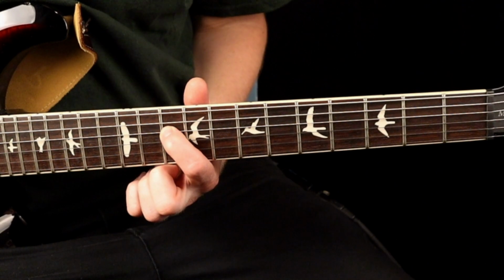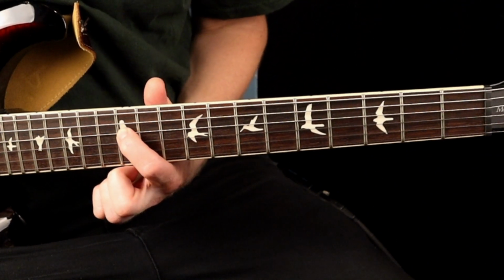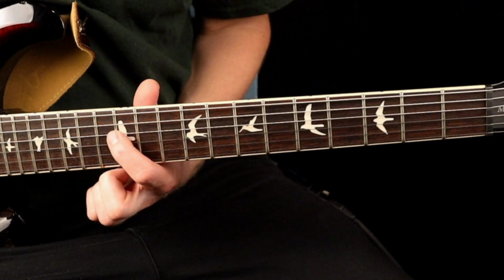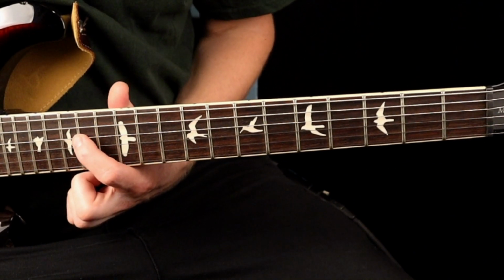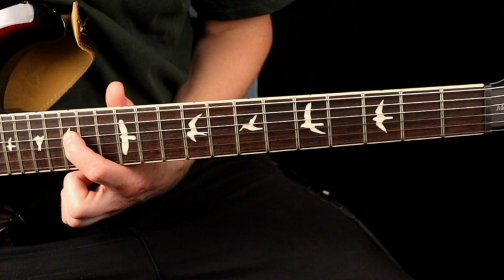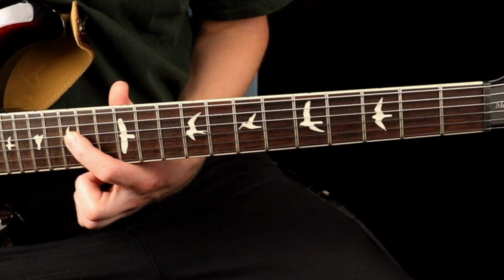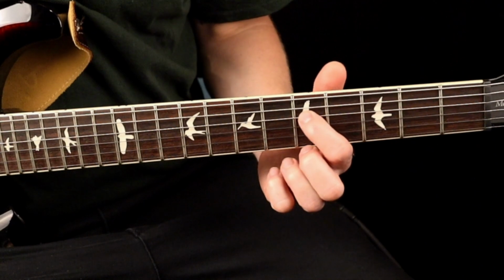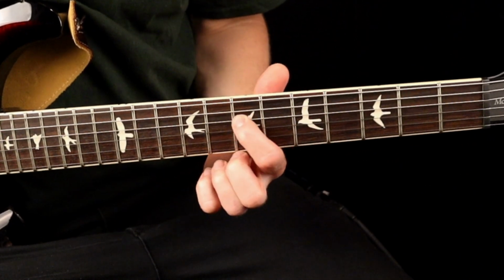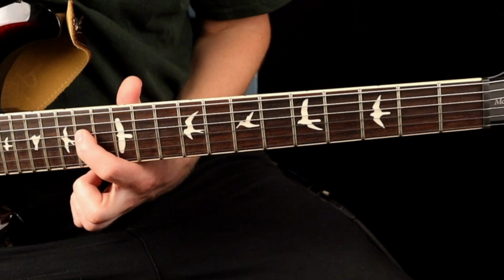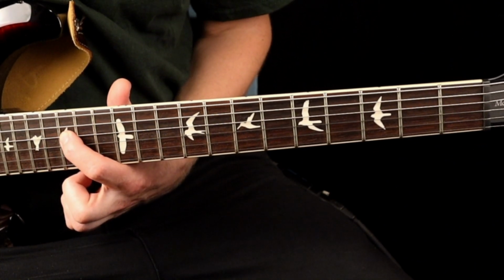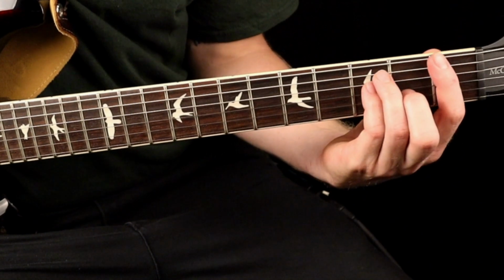another whole step up to D, another whole step up to E, and our half step to get us up to F once again. And there is F major.